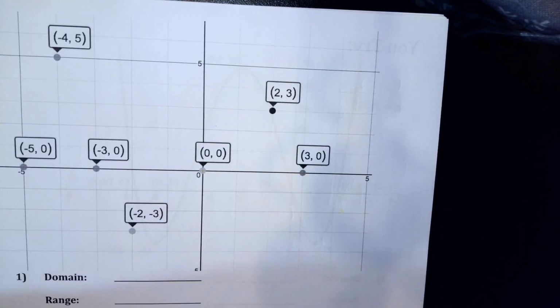What I want you to do right here is connect all these. So let's connect these.